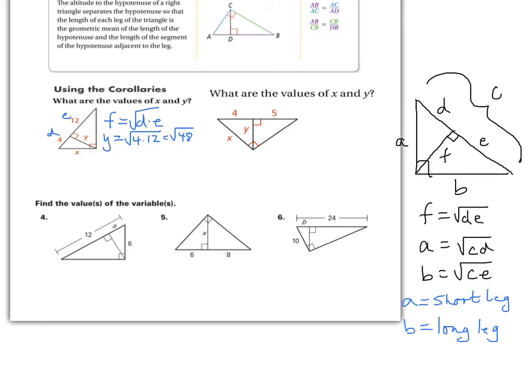So now what is the largest perfect square that goes into 48? Well, that happens to be 16. So this is the square root of 16 times 3. And then when I simplify that, that's 4, because that comes out, this is the square root of 16 times the square root of 3, which is 4 times the square root of 3. So I know y is 4 times the square root of 3.